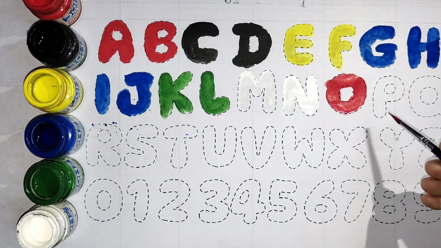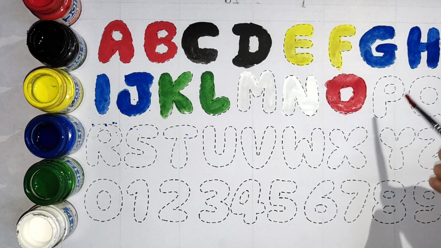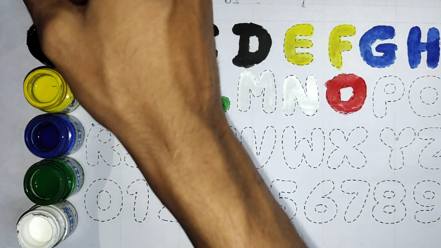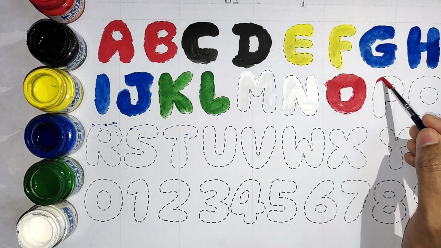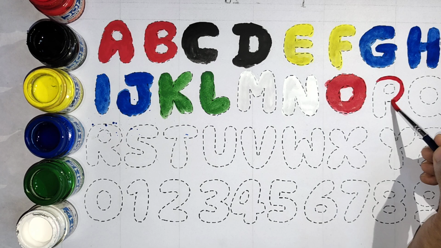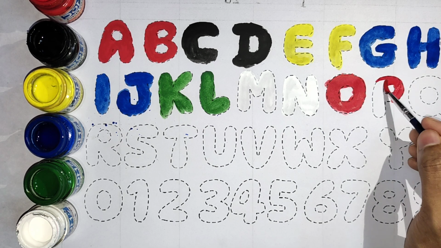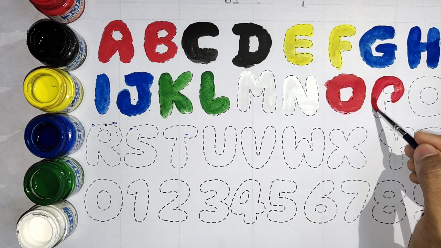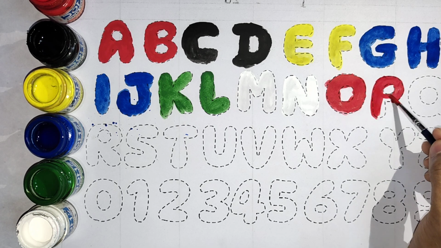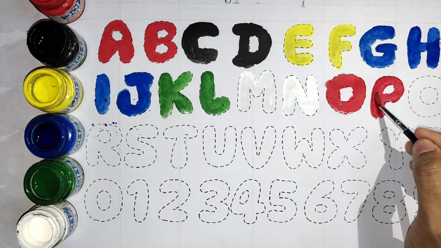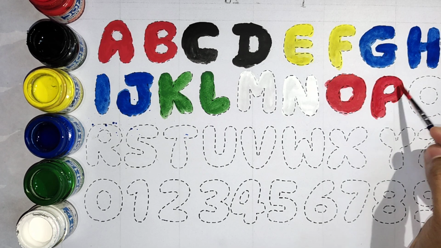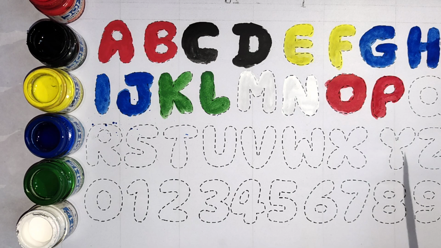Kids, now we are coloring P. P for parrot. We again use red color. And now we are coloring Q. Q for queen.